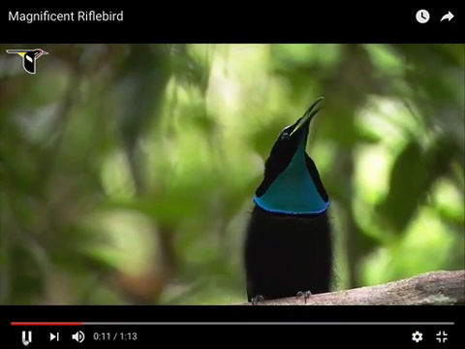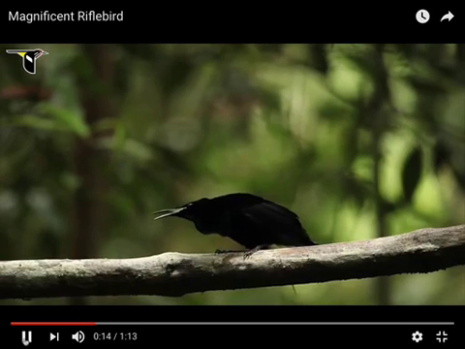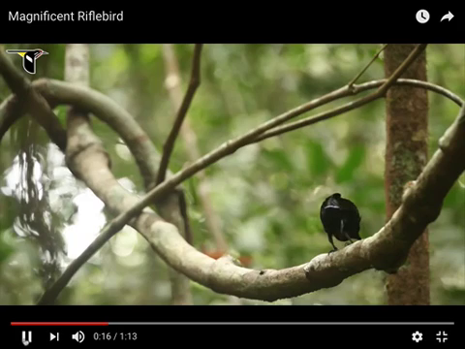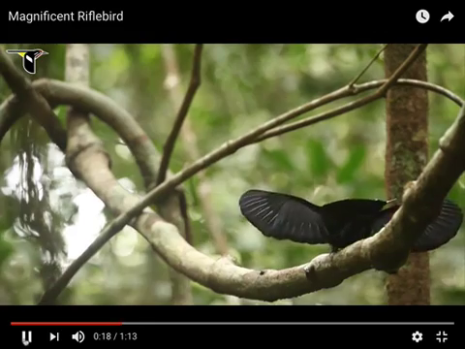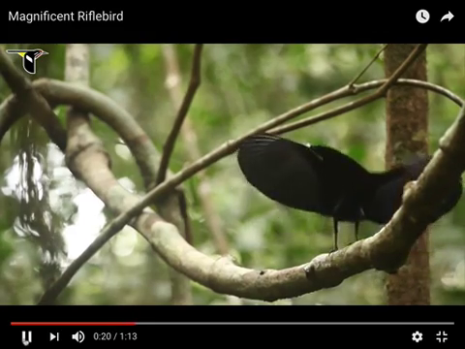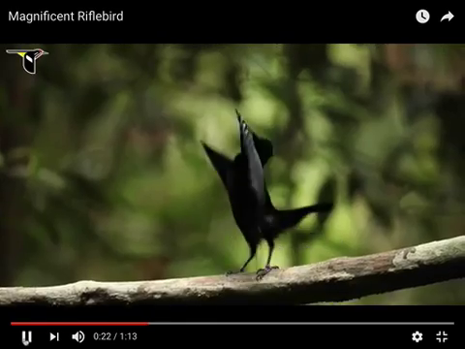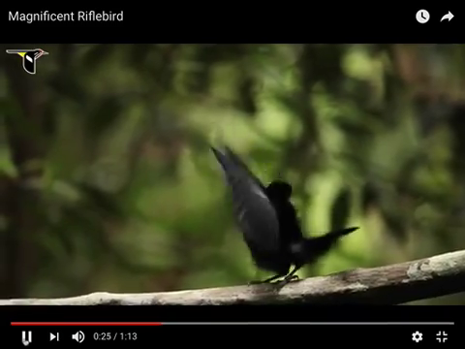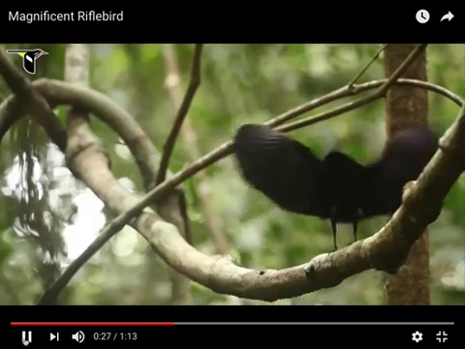Sorry, the sound's not real good. Do you think that's a male or a female? These are in Papua New Guinea. These males, look at them. Okay? I don't know what happened to the sound.